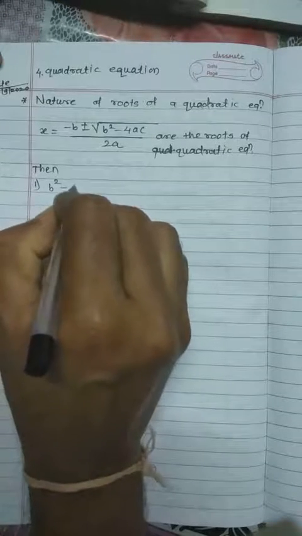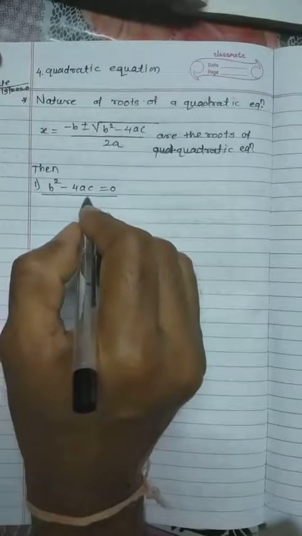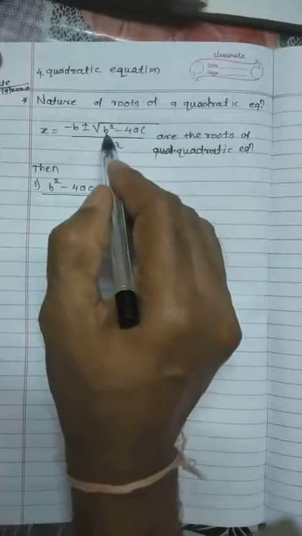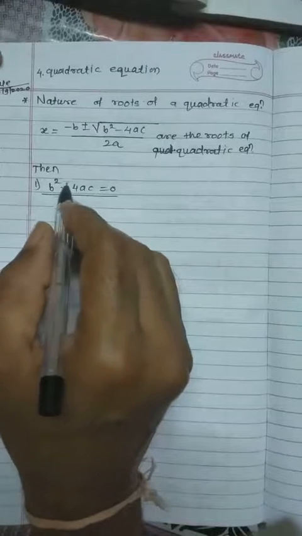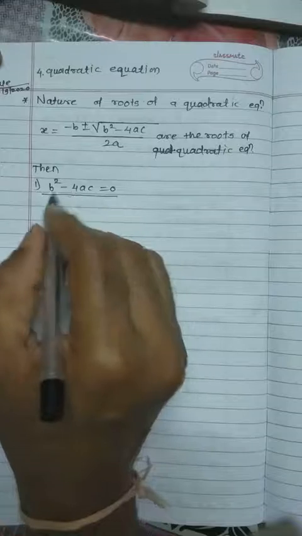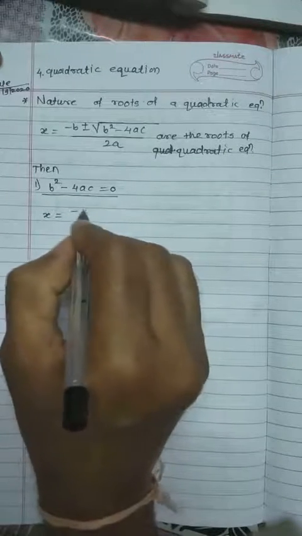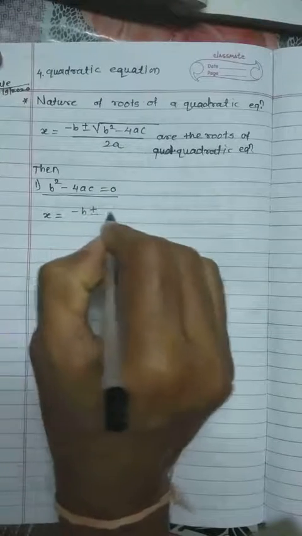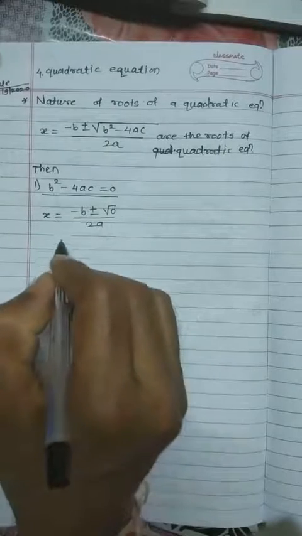If b square minus 4ac is equal to 0, then putting the value of b square minus 4ac equal to 0 in this, the value of x is equal to minus b plus or minus root 0 upon 2a.